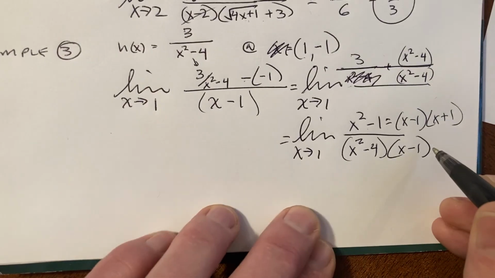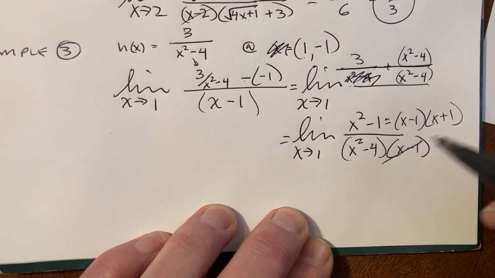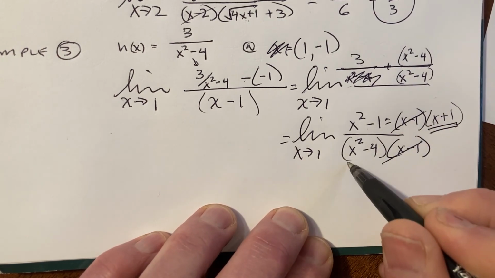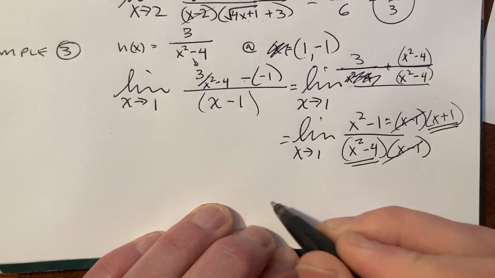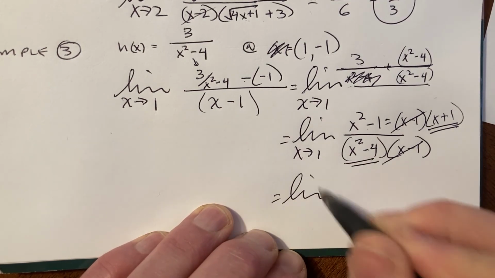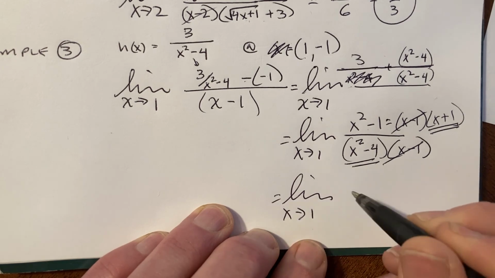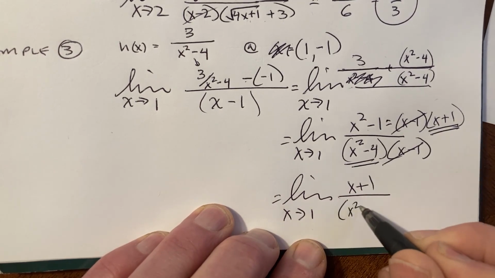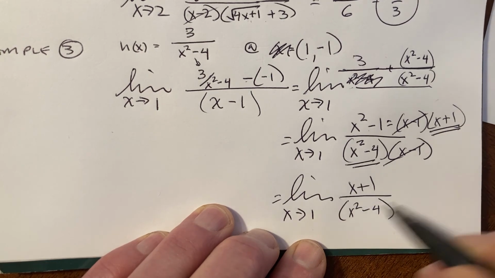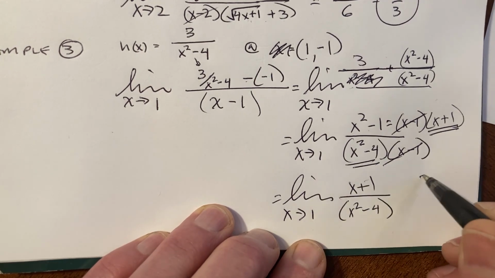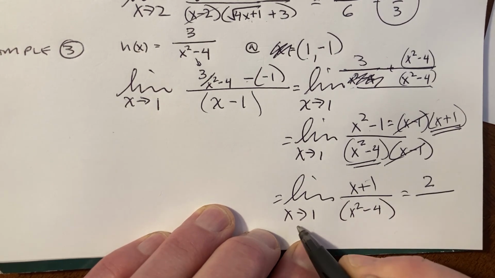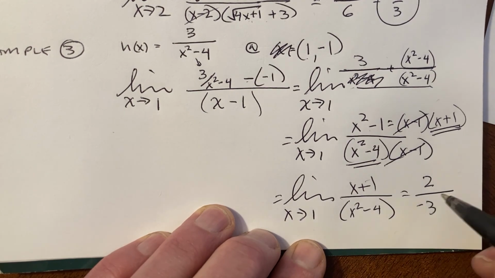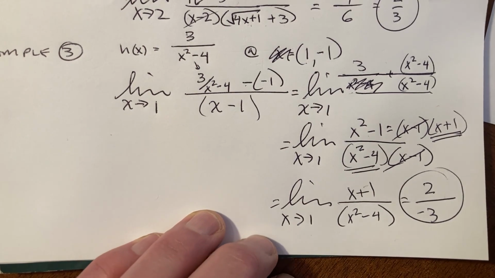All right, so now I can cancel this and this. And what's left is the numerator and the denominator. So this equals the limit as x goes to 1 of x plus 1 all over x squared minus 4. Now I can sub in 1 plus 1 is 2. And when I plug in 1 and I subtract 4, I get minus 3. So my slope then is negative 2/3.